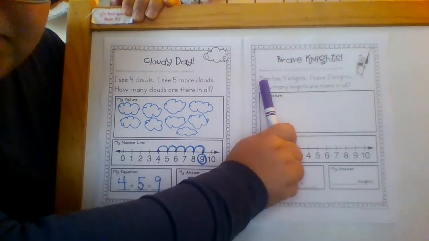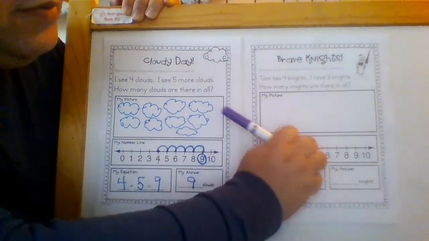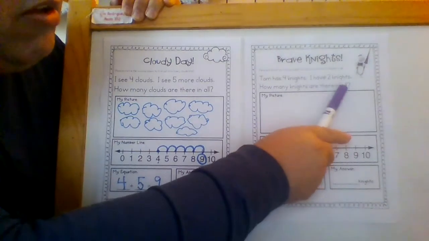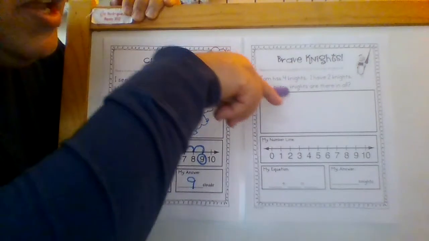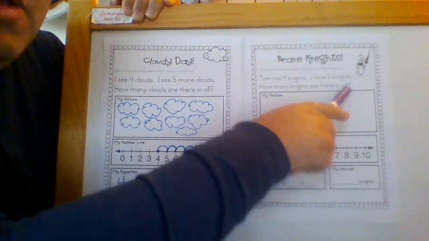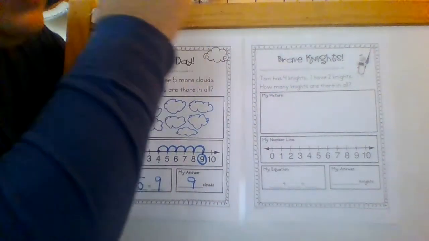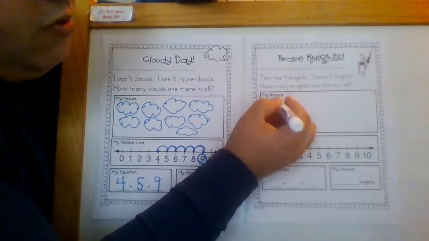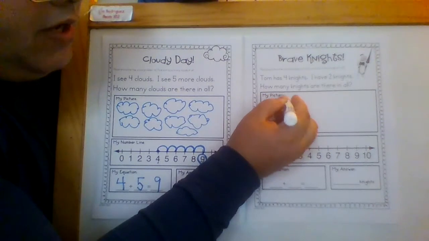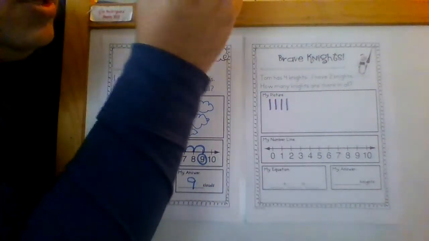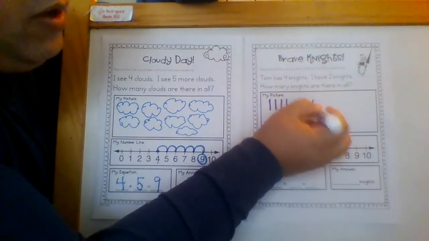Tom, it has a name of a person. Tom has 4 knights. I have 2 knights. How many knights are in all? What am I supposed to do here? How many knights are there in all? All means what? Add. So, let's start with Tom. Tom has 4 knights. I don't know how to draw a knight, but I'm going to draw tally marks, which is what I know. 1, 2, 3, 4. And it says I have 2 knights. So I'm going to draw 2 more over here. 1, 2.